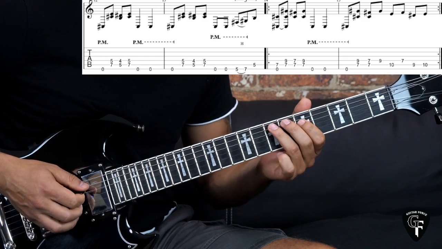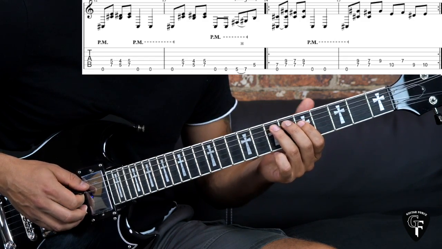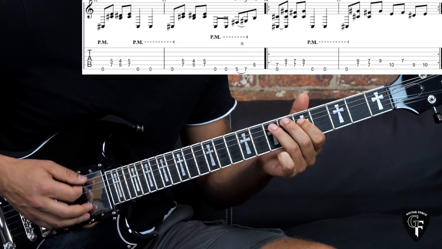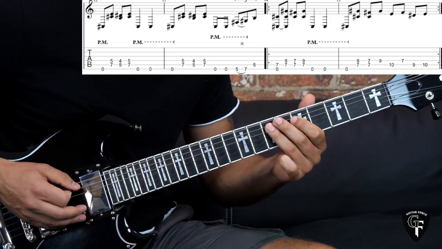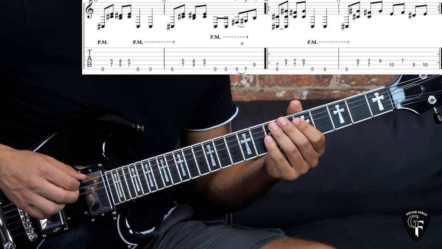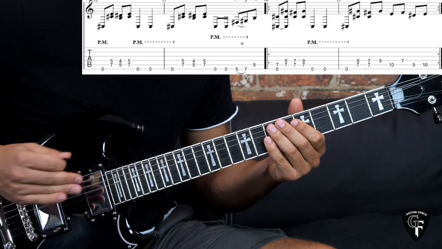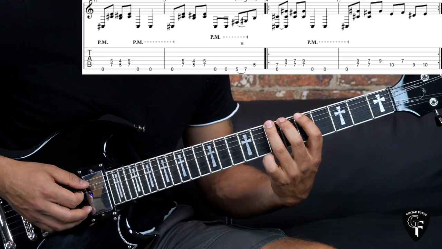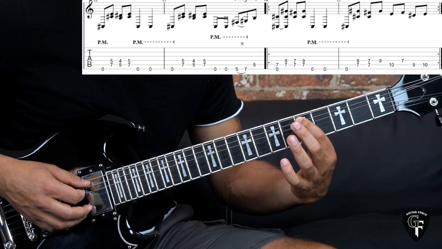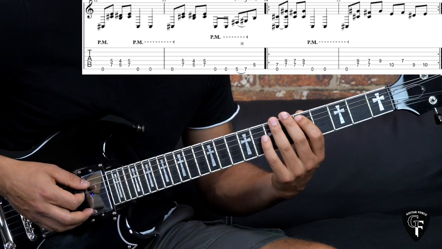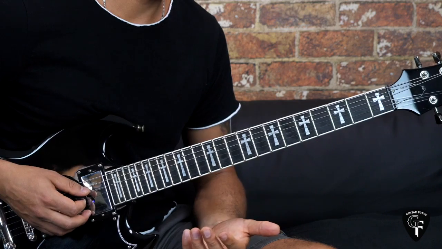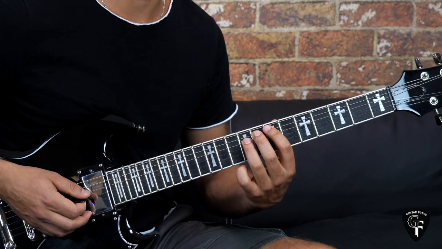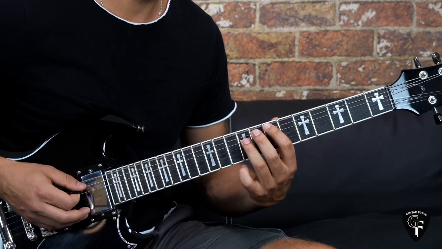So after the 2 times when you play the double stops, you play the low E string open, then again, like the swing feel, and then you add 5 to 7 on the low E, 5th fret on the A, like that. And we're getting back to the first part of the riff.